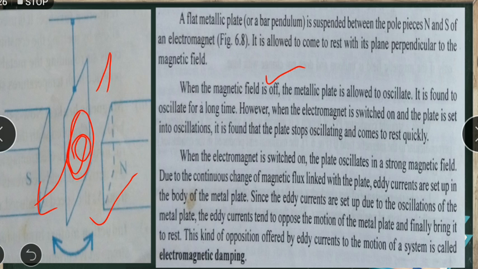Here the eddy current always tends to oppose the motion of the plate. If it oscillates, it tends to stop the oscillation of the plate, and finally brings it to rest. The kind of opposition offered by the eddy current to the motion of the system is called electromagnetic damping.